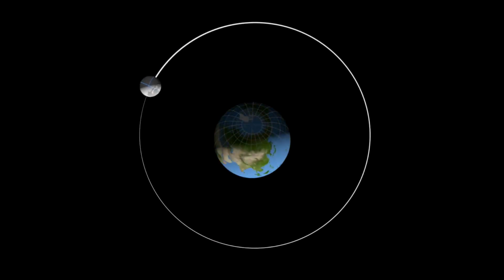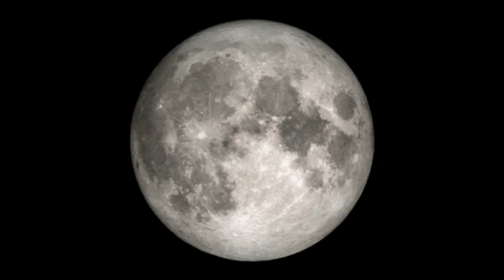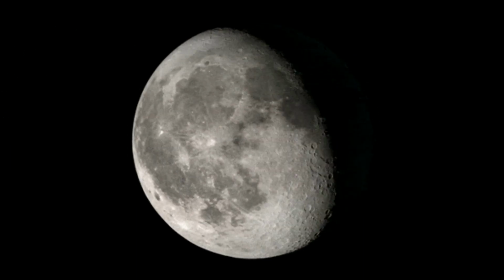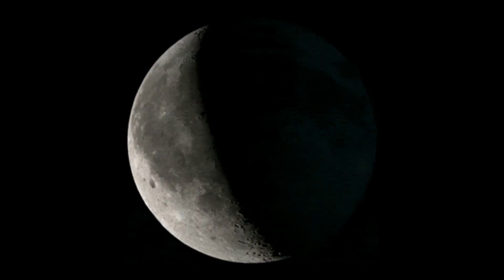The moon displays these 8 phases one after the other as it moves through its cycle each month. It takes about 27.3 days for the moon to orbit Earth. However, because of how sunlight hits the moon, it takes about 29.5 days to go from one new moon to the next new moon.